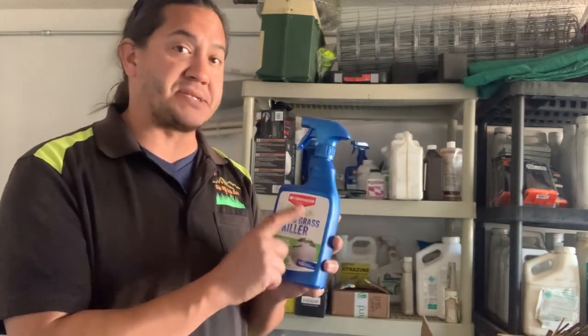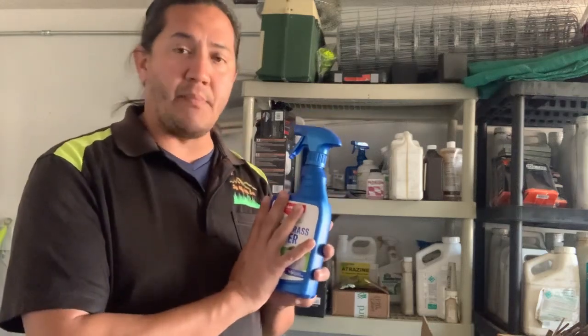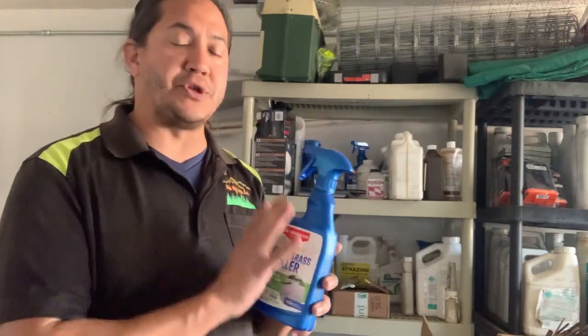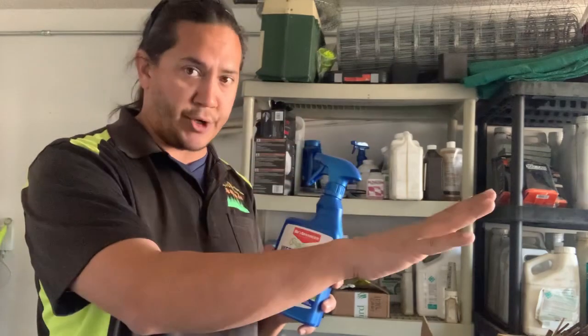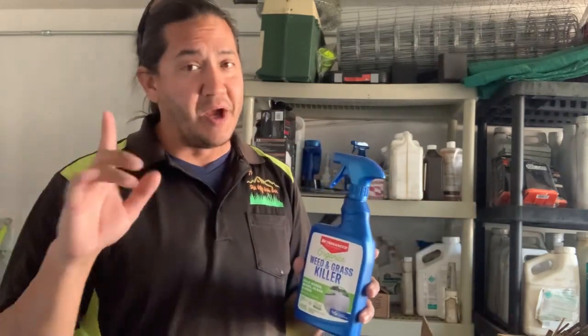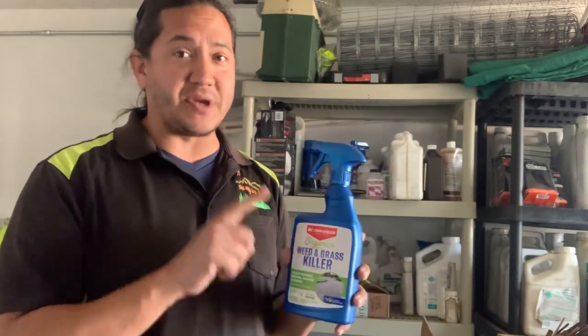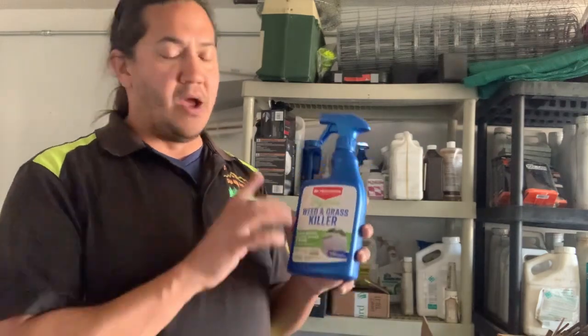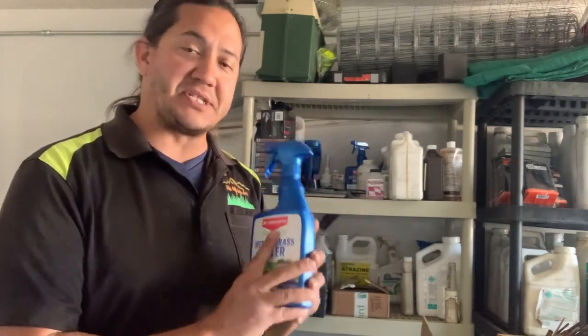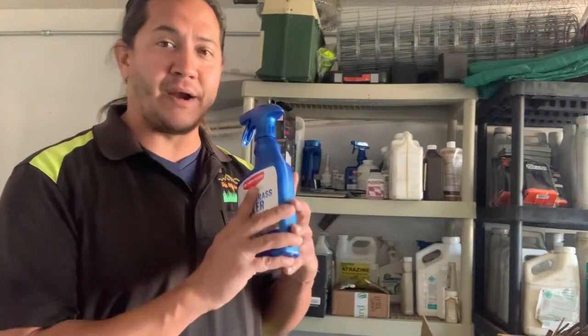This is a BioAdvance Organics brand weed and grass killer. Okay, I want to reiterate that. Weed and grass killer. Something to note about your non-selective herbicides, which you can spray on your rocks or your lawn if you wanted, but this is going to kill everything. So we're going to focus on spraying this specifically for your non-lawn areas.